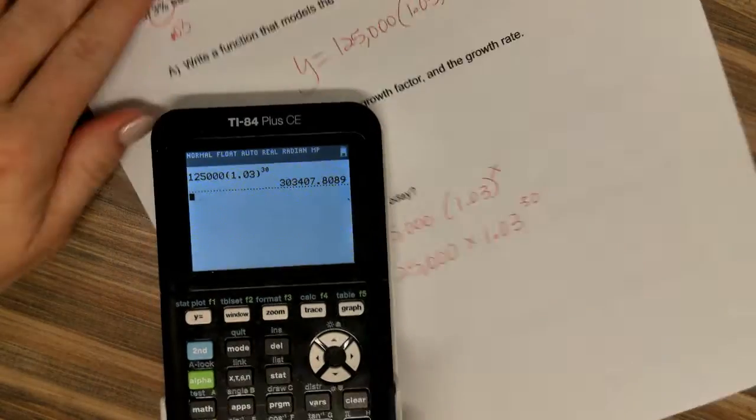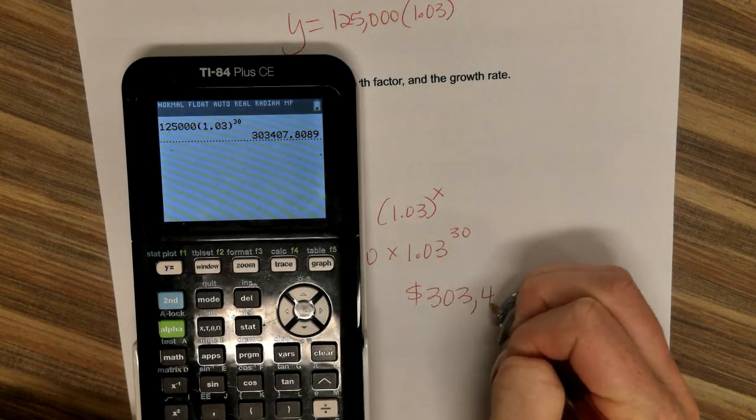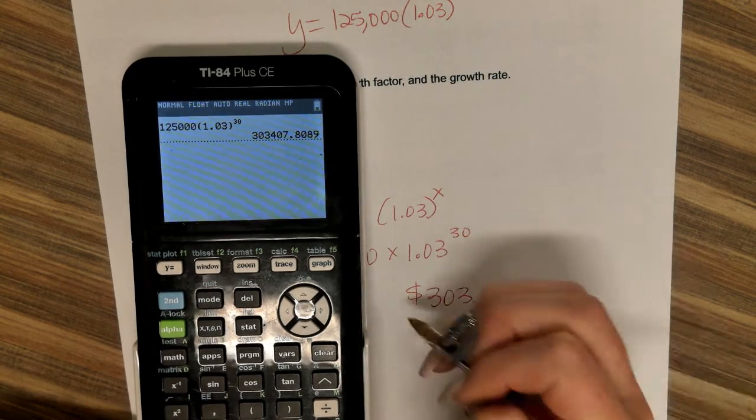And so the home today would be worth $303,407.81.